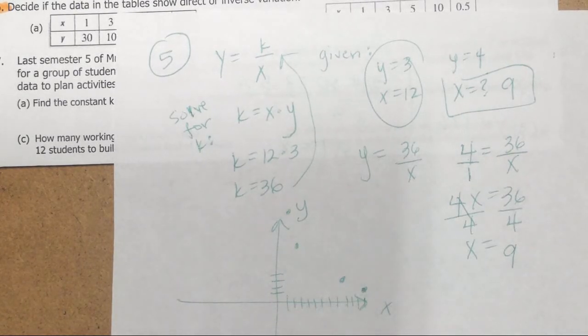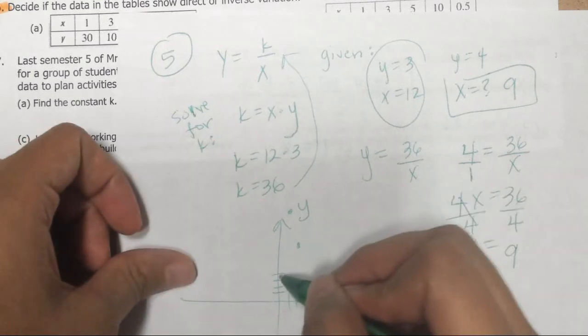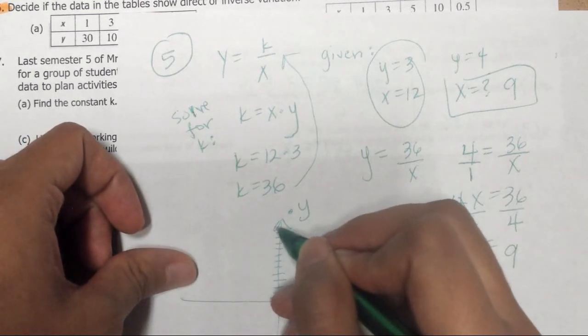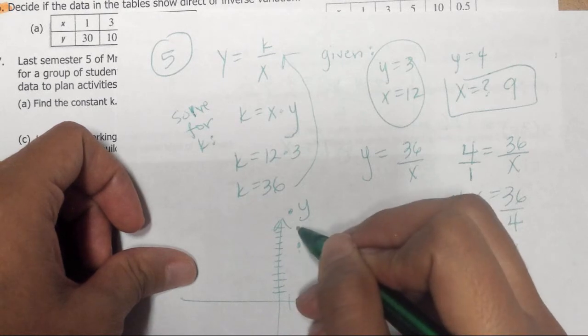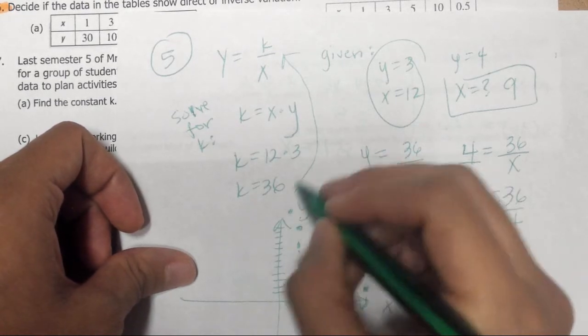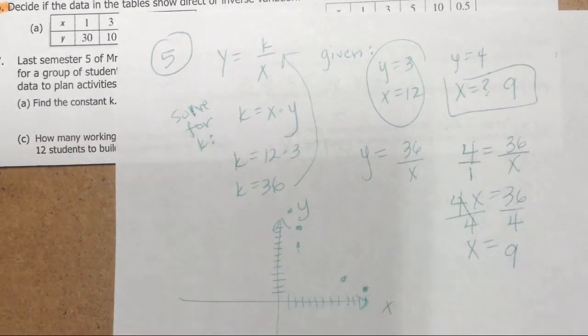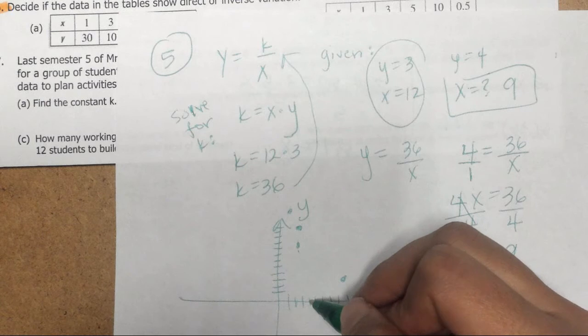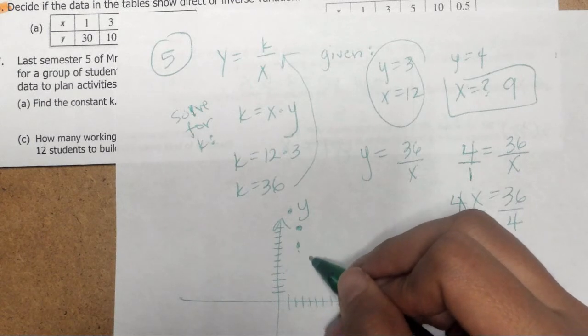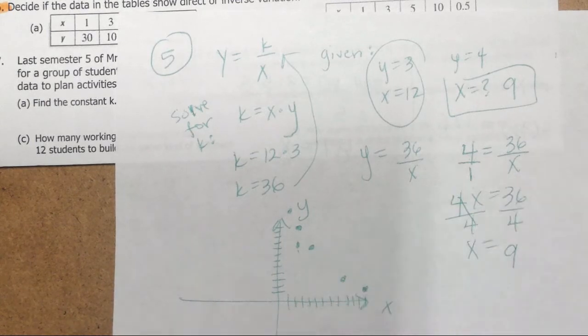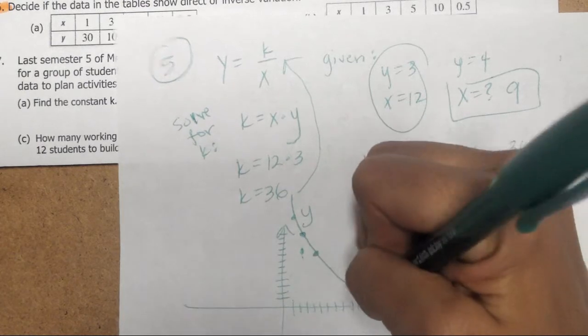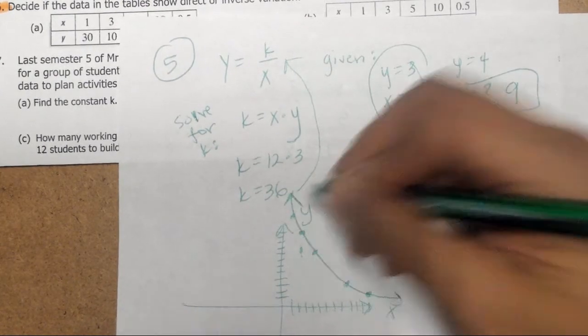And then if I plug in 3, 36 divided by 3 is 12. So 3 is about here. So here I'm really, really high. And then 4, 36 divided by 4 is 9. So your graph is going to look like this.